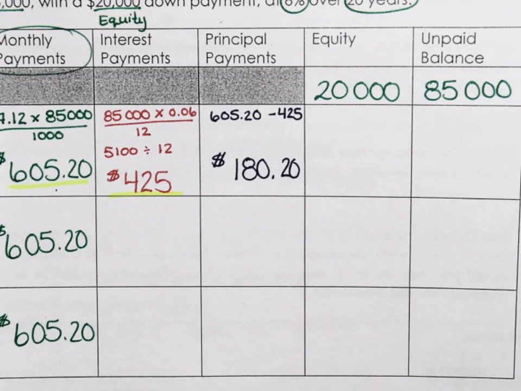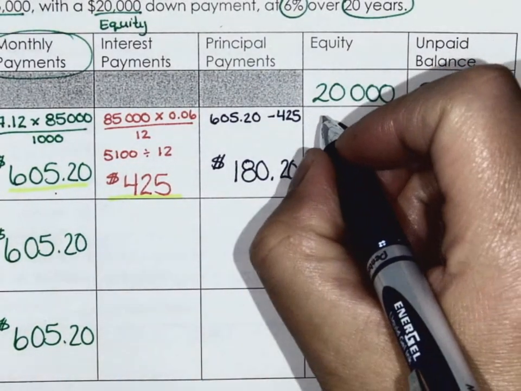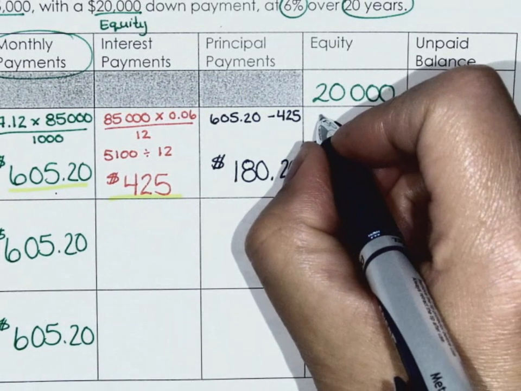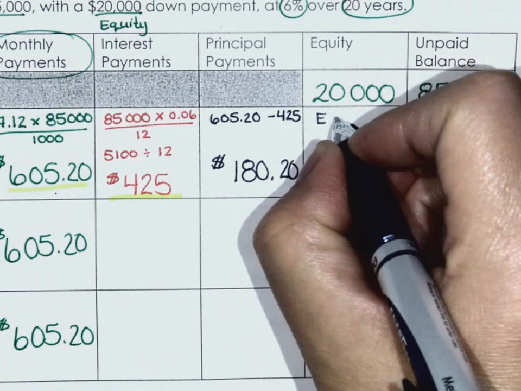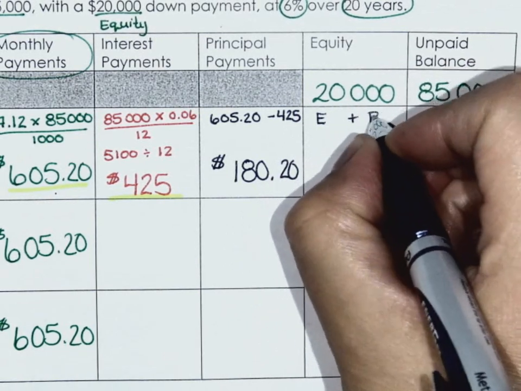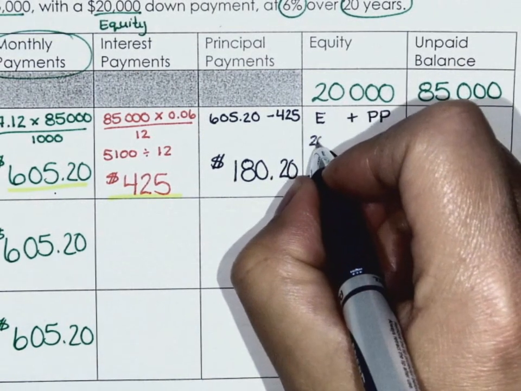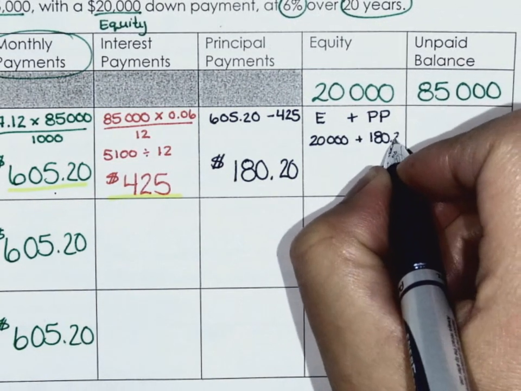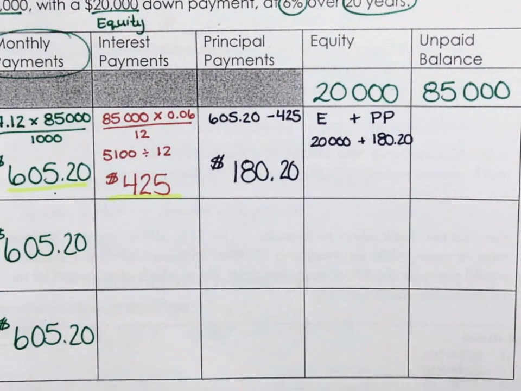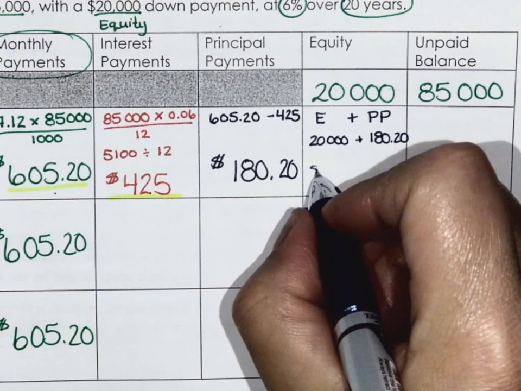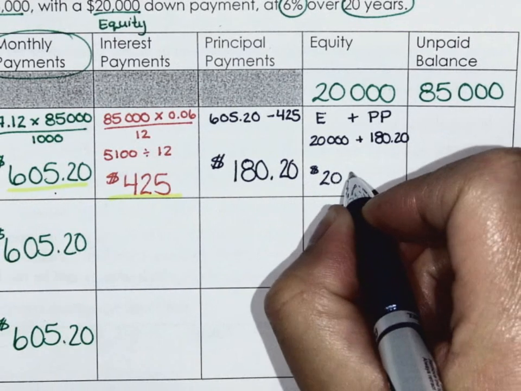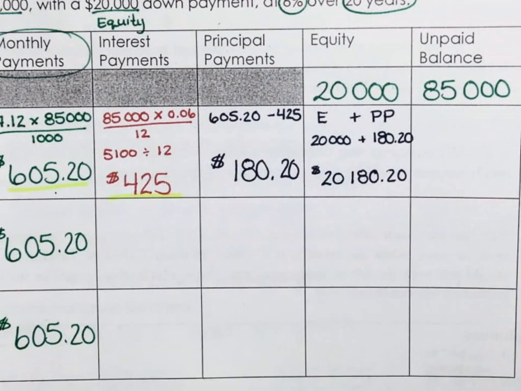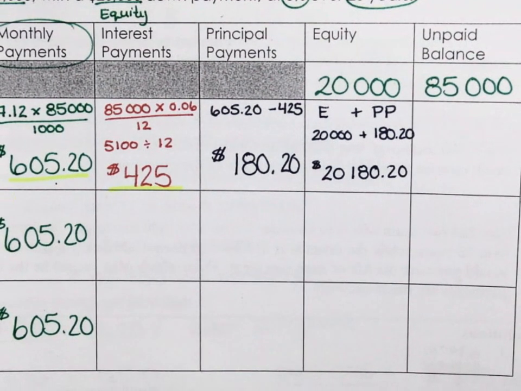Okay, so now your equity is going to be the 20,000 or the equity from the line above, and it's going to be the equity plus your principal payments. So I'm going to take 20,000 plus $180.20. Oh my goodness, I don't know what's in my eyeball. So now you own $20,180.20 of your house. Good job, everybody.